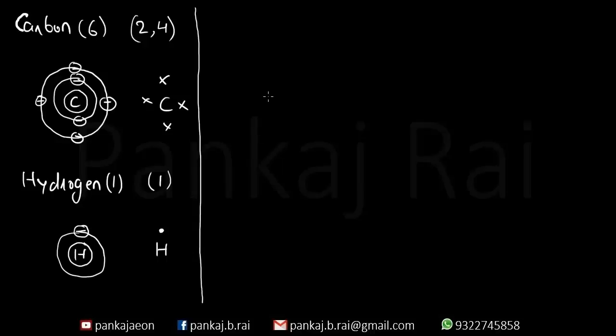Let's say there is a carbon having 4 electrons in its outermost shell. It requires 4 more electrons to complete its octet and achieve stability. Let's say there is a hydrogen having 1 electron, and let's say the carbon and hydrogen decide to share 1 electron each. So carbon would be sharing this electron with hydrogen and hydrogen would be sharing this electron with carbon.